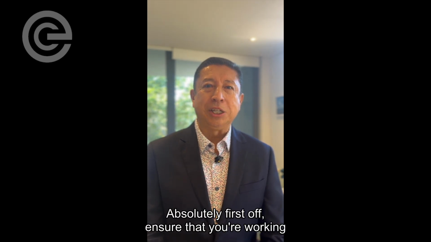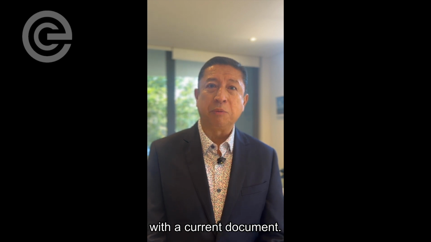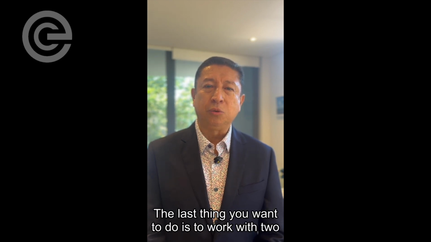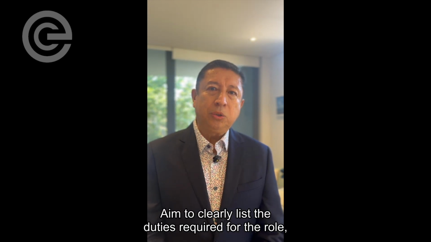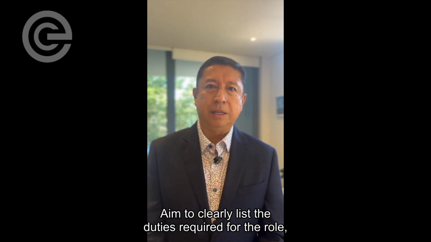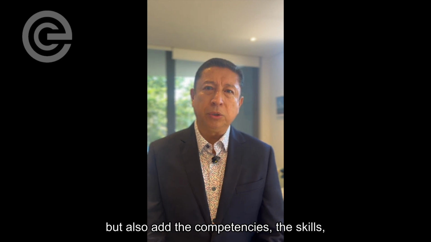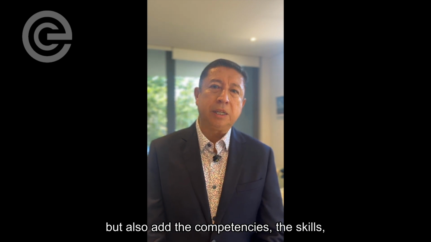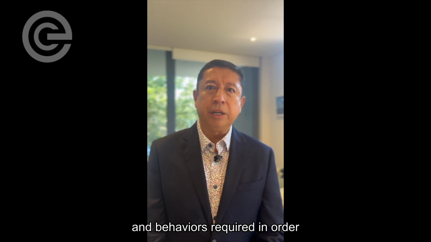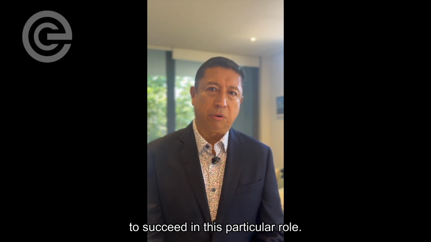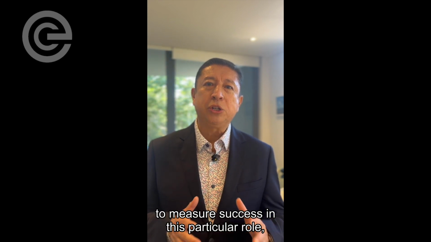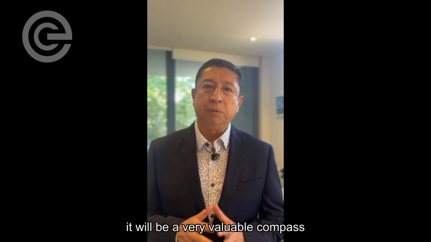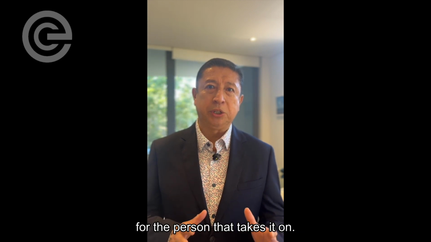Absolutely, first off, ensure that you're working with a current document. The last thing you want to do is to work with 2 or 5-year-old job descriptions. Aim to clearly list the duties required for the role, but also add the competencies, the skills and behaviors required in order to succeed in this particular role. Together with that, delineate what are the keys to measure success in this particular role. It will be a very valuable compass for the person that takes it on.